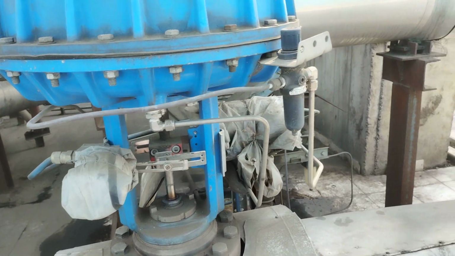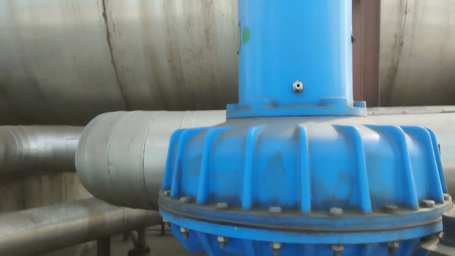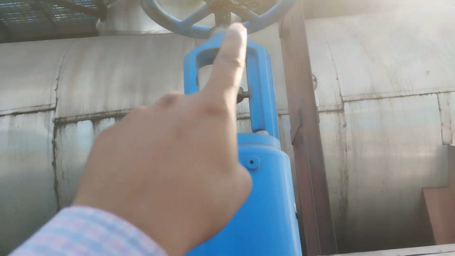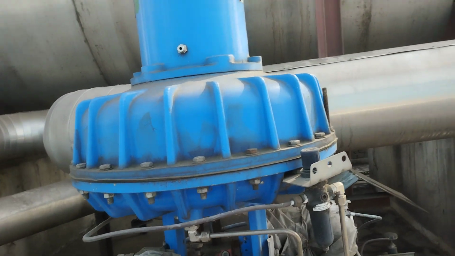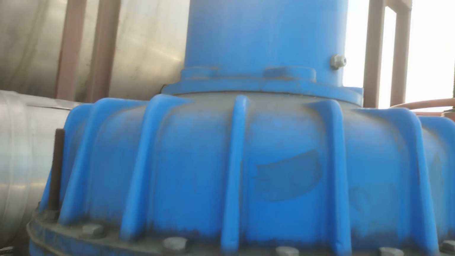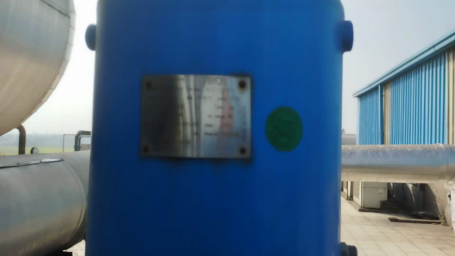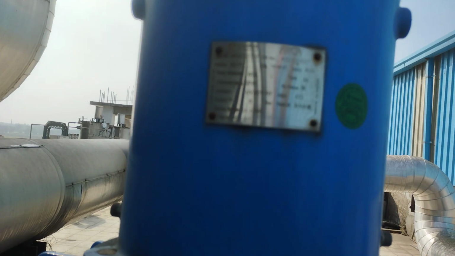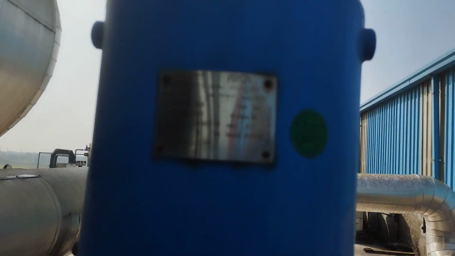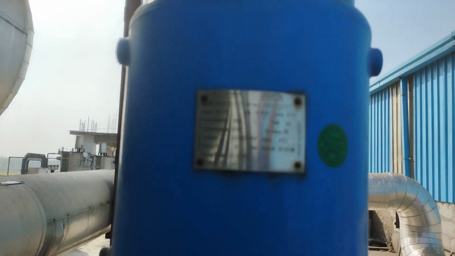This is the manual hand wheel for opening and closing the valve if the automation or control valve is in fail condition. This is the deaerator storage tank level gauge.